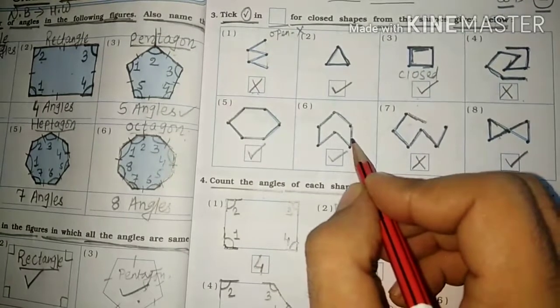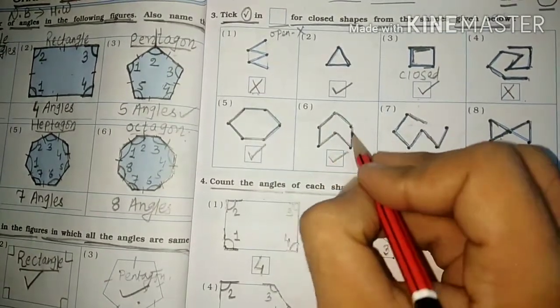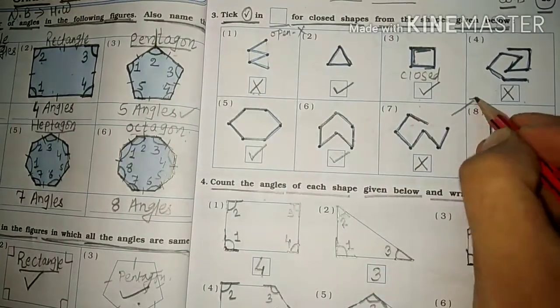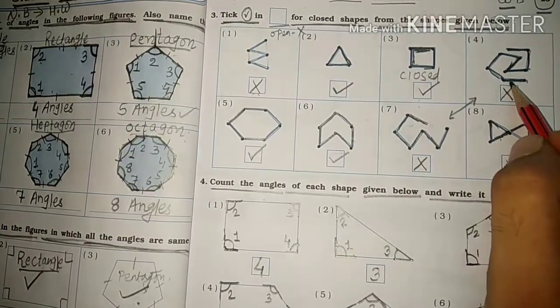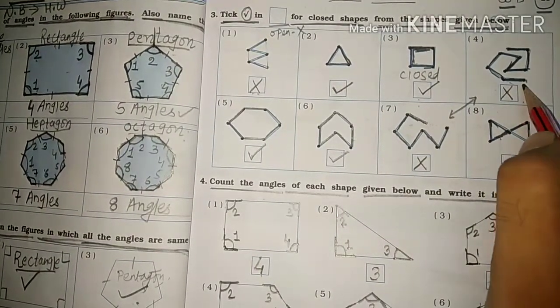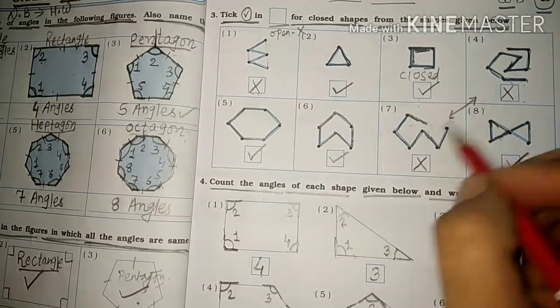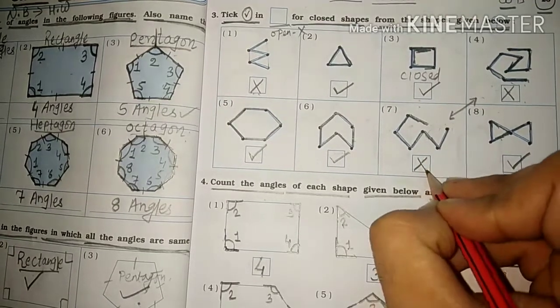This one also is a closed figure because all the sides are connected with each other, students. These all sides are connected with each other. The seventh one, these both situations are the same. Like in this figure, no sides are connected. Neither this is a closed figure, nor this is a closed figure. These both figures are the open figures. I will do a cross mark for this one.